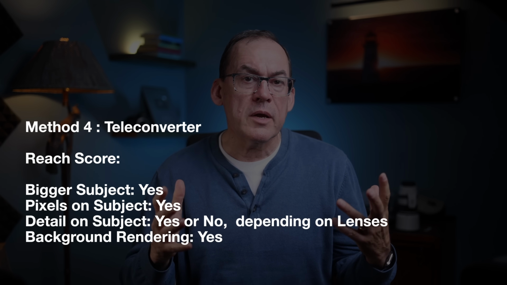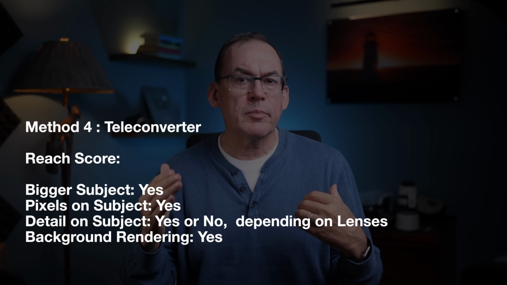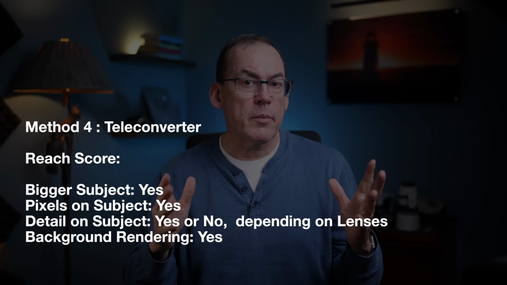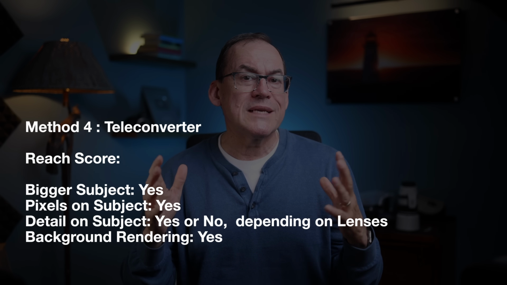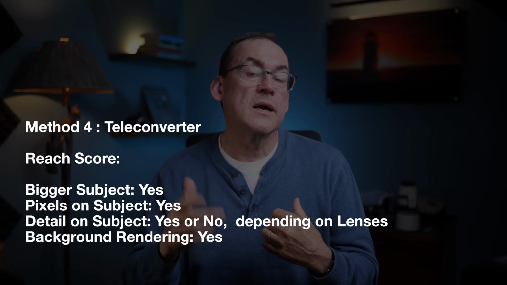And background rendering, while it does lose 1 stop of aperture, using a teleconverter on a sharp lens does render the background differently, with better bokeh than cropping, because the entrance pupil stays the same while the focal length increases. So yes, advantage teleconverter. Now we're talking about the traditional definition of reach.